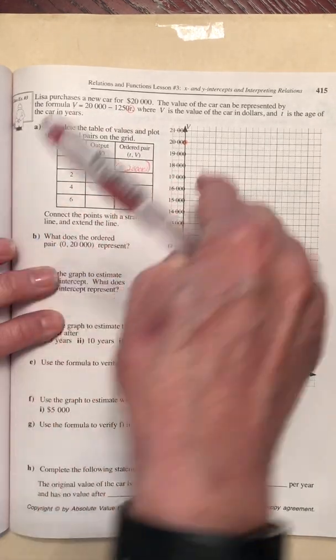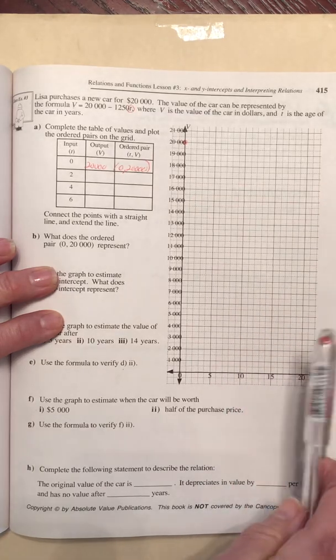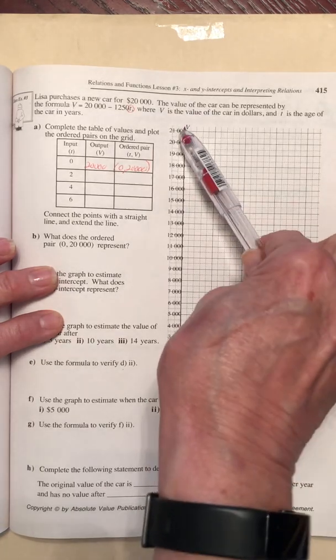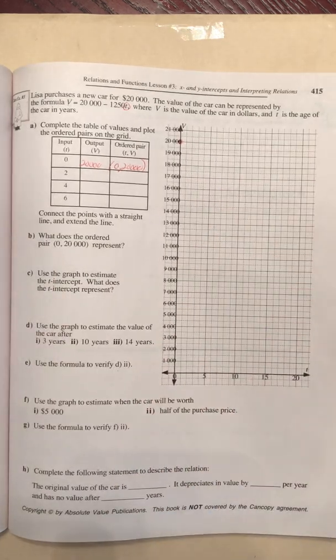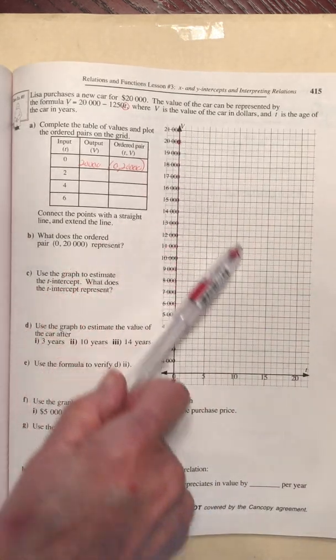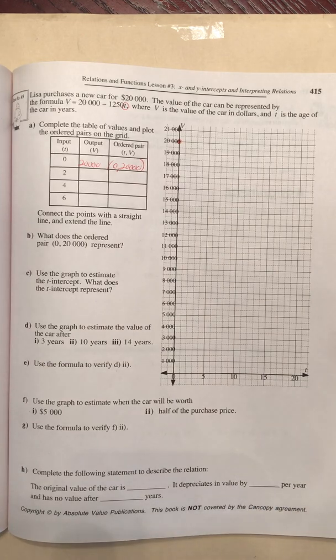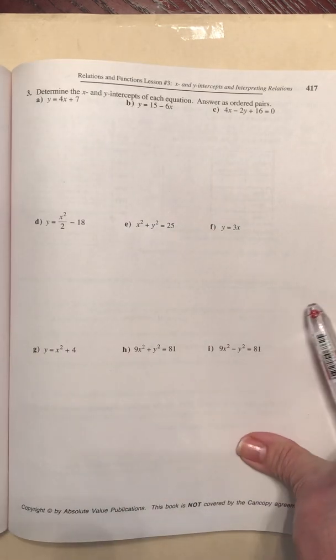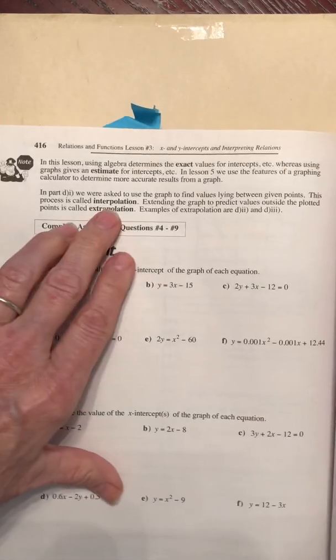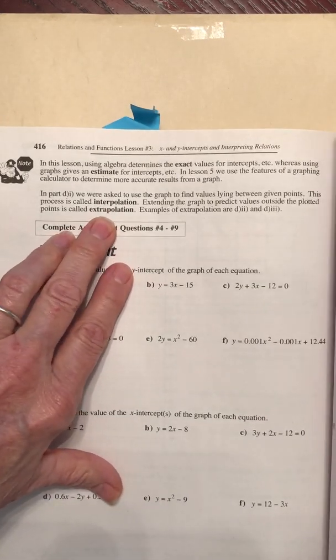As you plot all these points, you can predict what's going to happen to the value of a car, right? It's going to head down. The value of the car is going to decrease the older it gets. And your points will be on a nice line. They are related to each other, because they are part of a relation. So you had that one to do, and then a couple extra words here, interpolation and extrapolation.